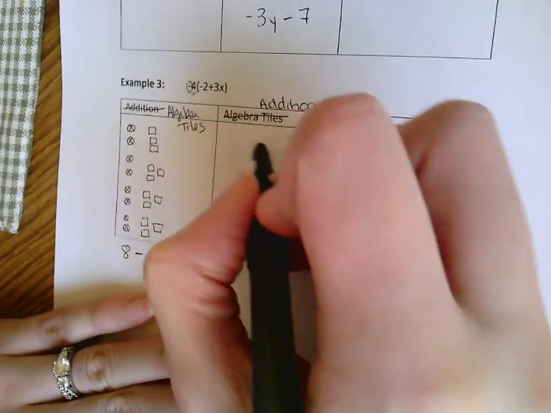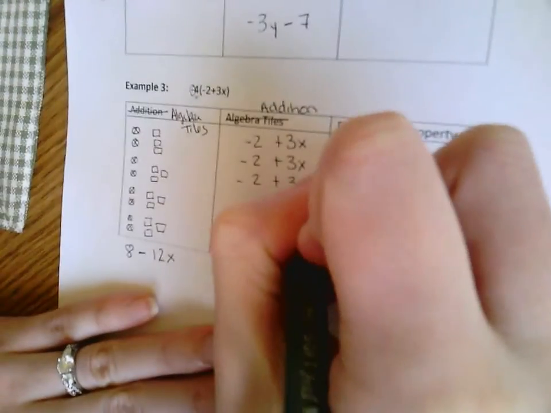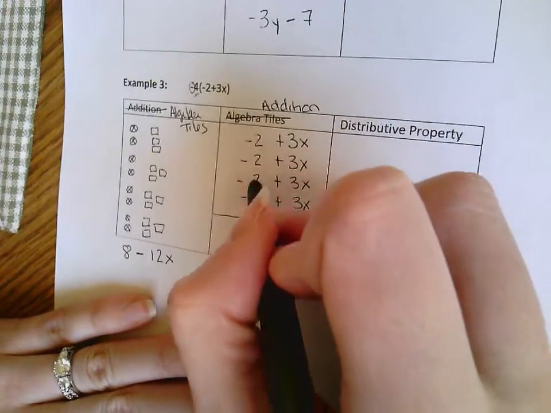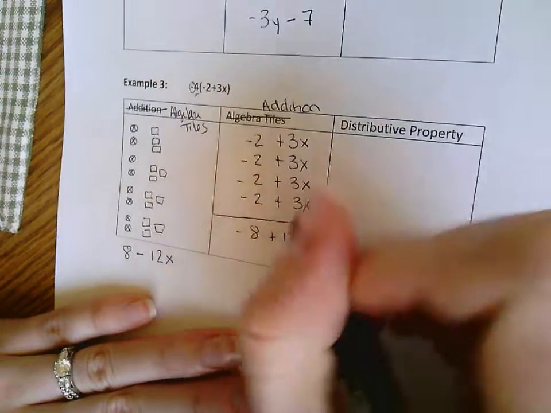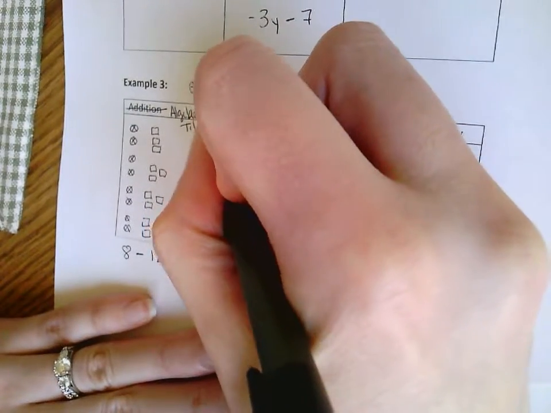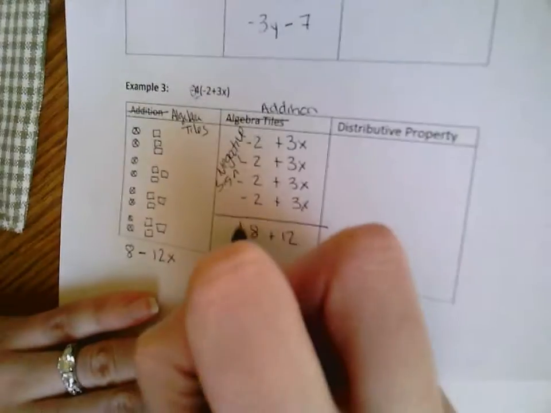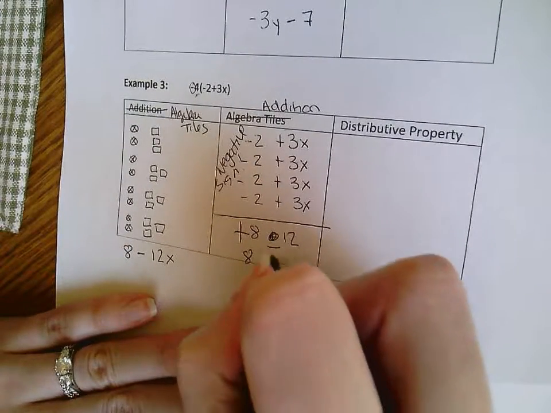But I now go to the addition. So I'm going to do negative 2 plus 3x 4 times. Negative 2 plus 3x. Negative 2 plus 3x. Negative 2 plus 3x. So I'll get my answer, 2, 4, 6, 8. I have negative 8, 3, 6, 9, 12 plus 12. But remember, I've got a negative sign. So I'm going to change my signs. So my final answer is 8 minus 12x.